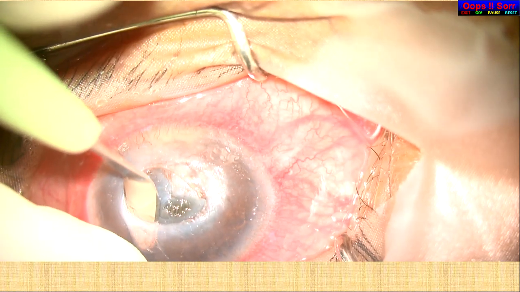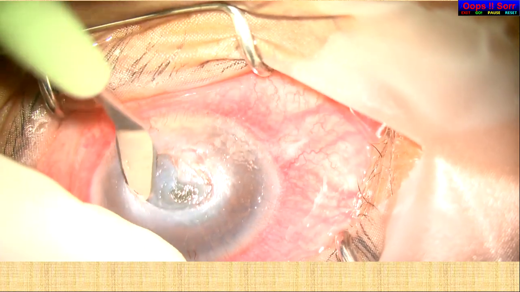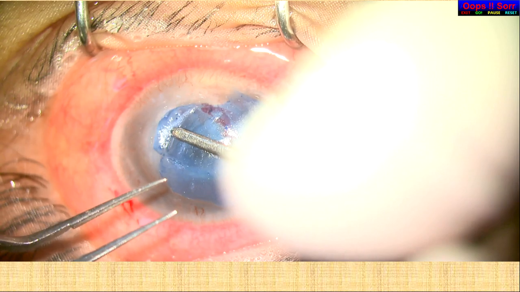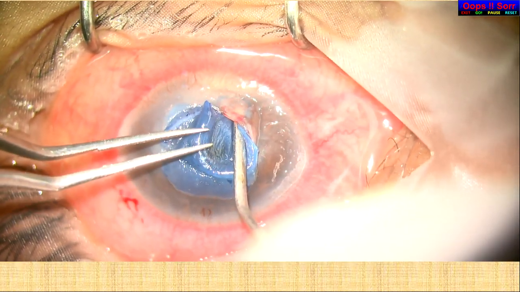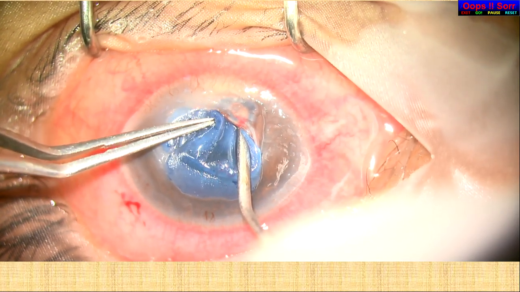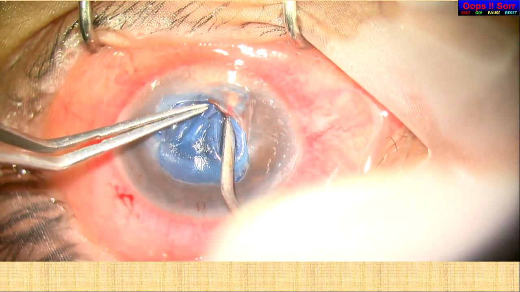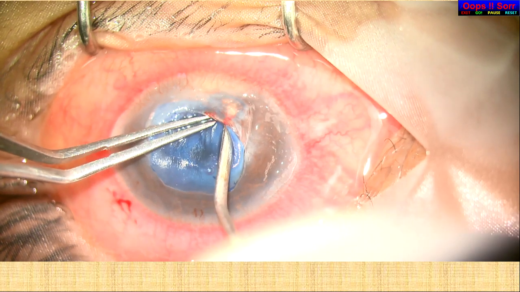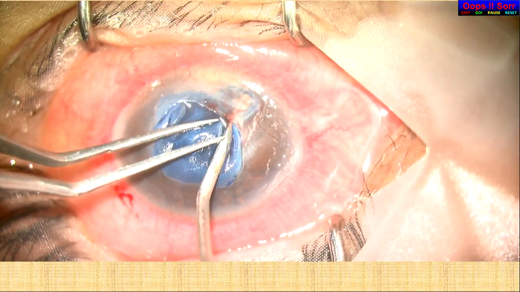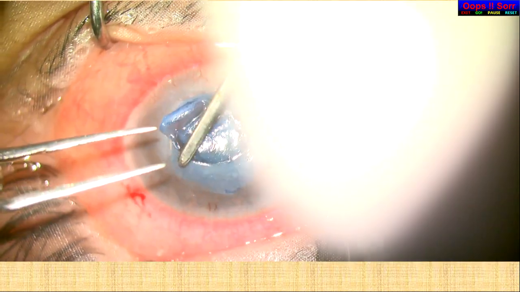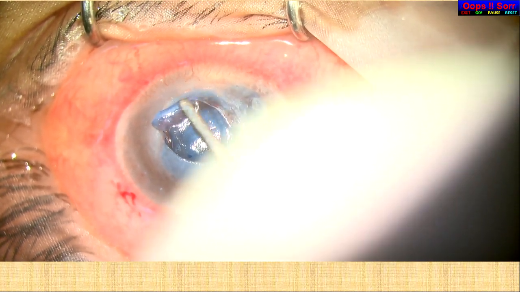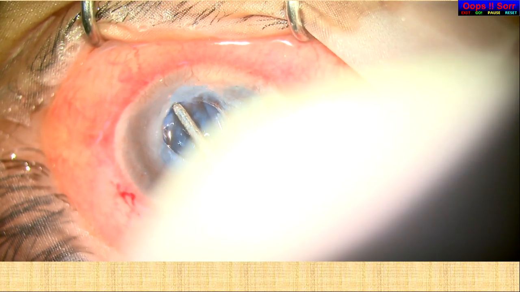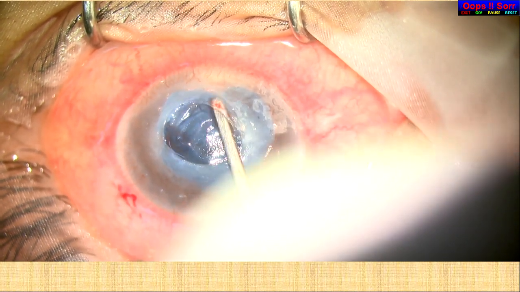Sutures are not required, no glue is required, just tuck in this lenticule. This surface is very smooth, so the epithelium naturally comes over this Bowman's. After this tuck in, we put a BCL over it. The surgery is over.